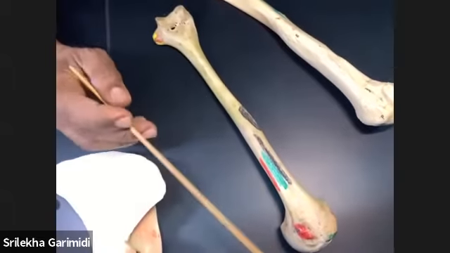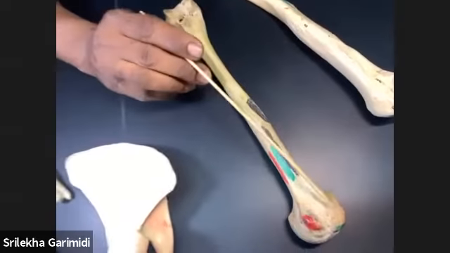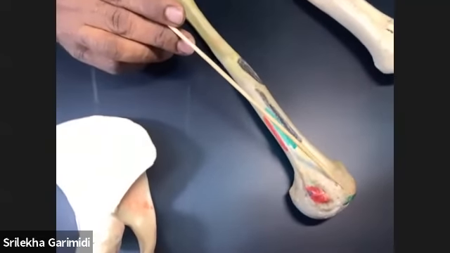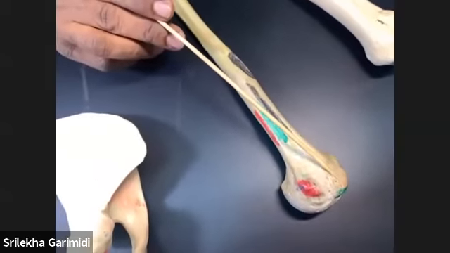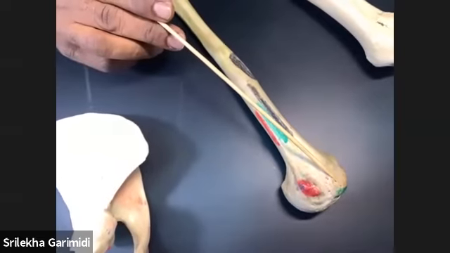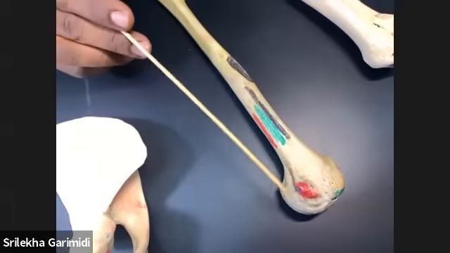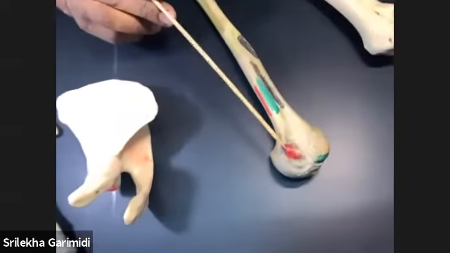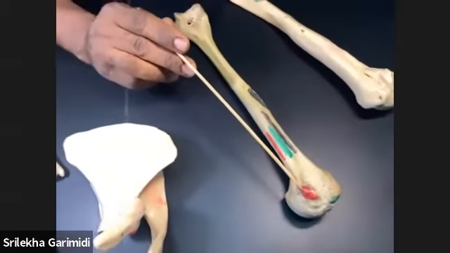So far we have talked about those muscles attached to the greater tuberosity, of which we said there were three: supraspinatus, infraspinatus, and teres minor. We also talked about the muscle that's attached to the lesser tuberosity, which we said was the subscapularis.